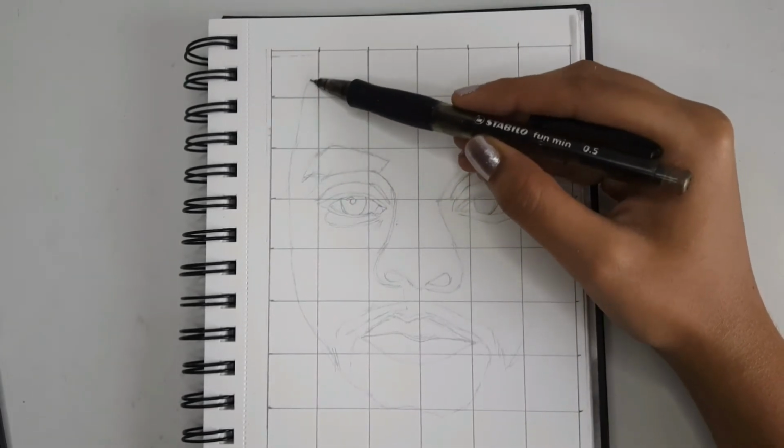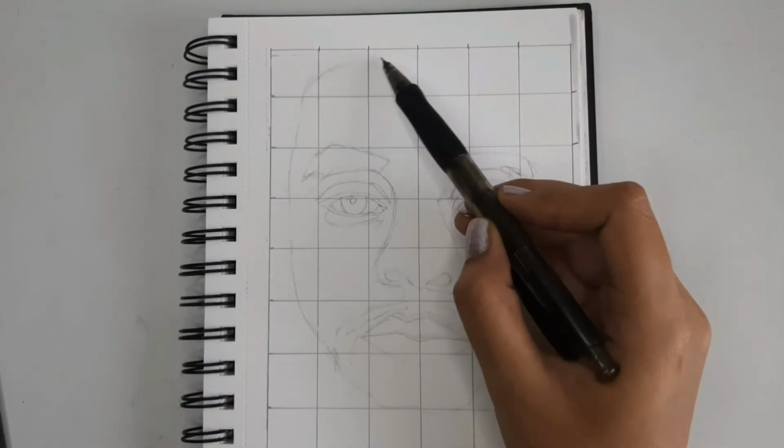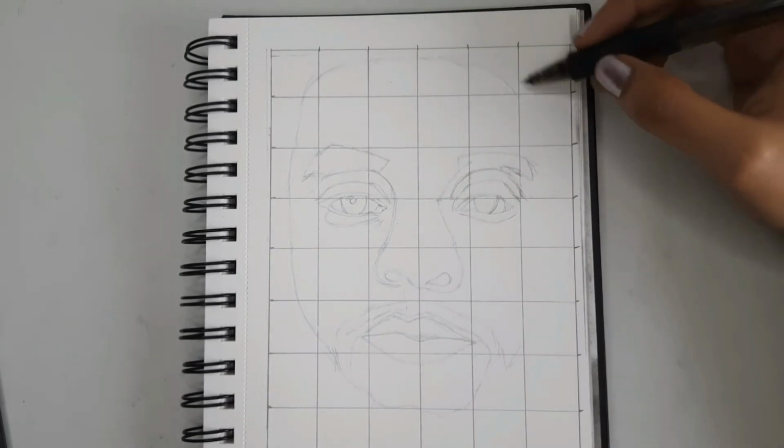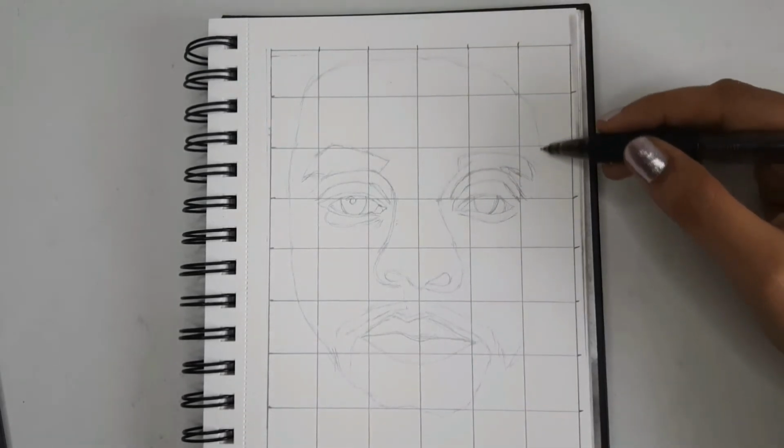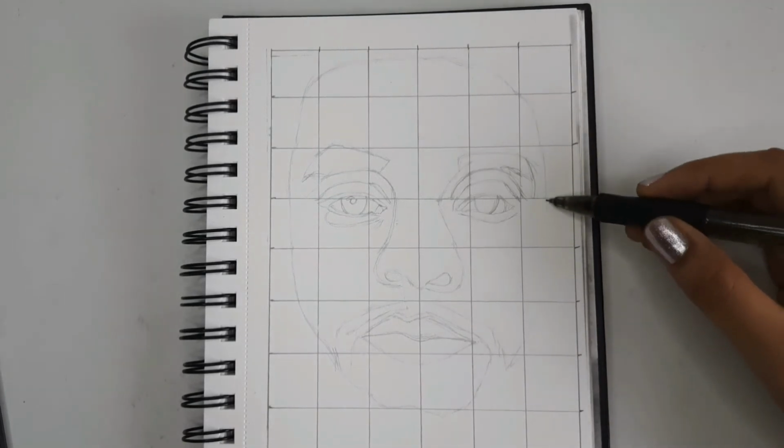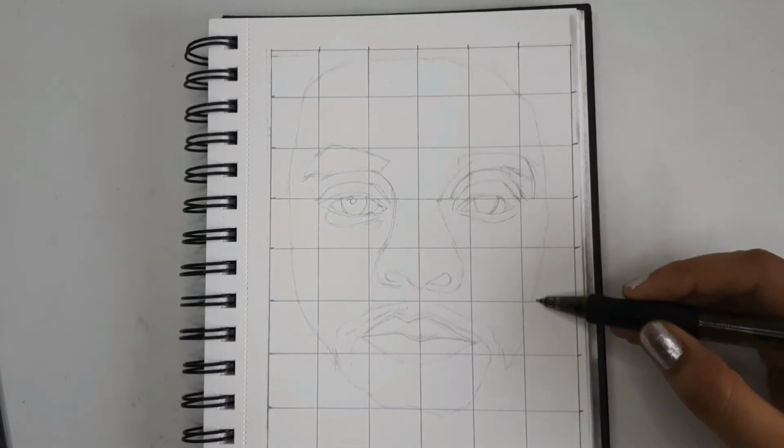Once I've got the eyes, nose and mouth down, I go in with the outline of the face. Following the same process, trying to find out where the starting and ending points are and what shape it forms.